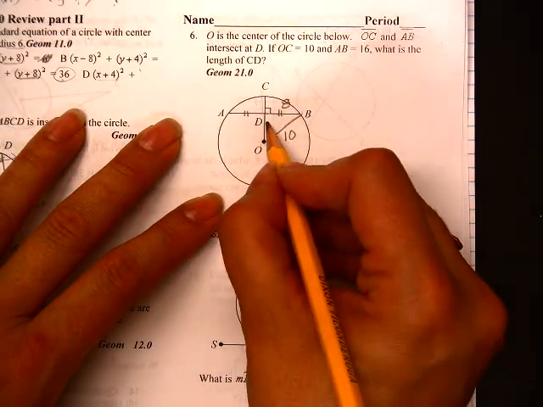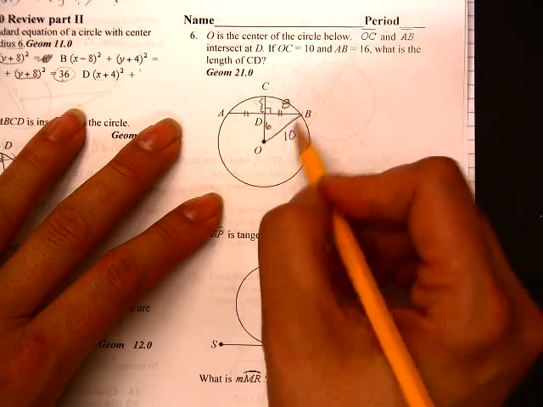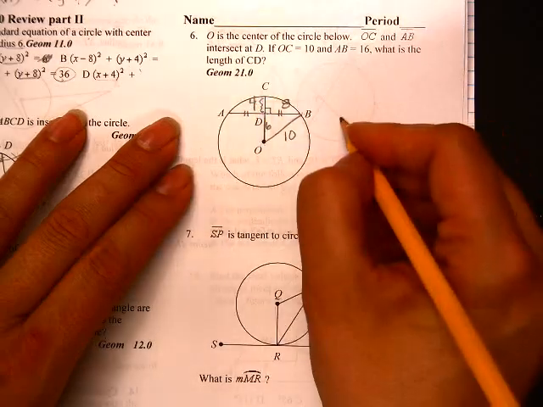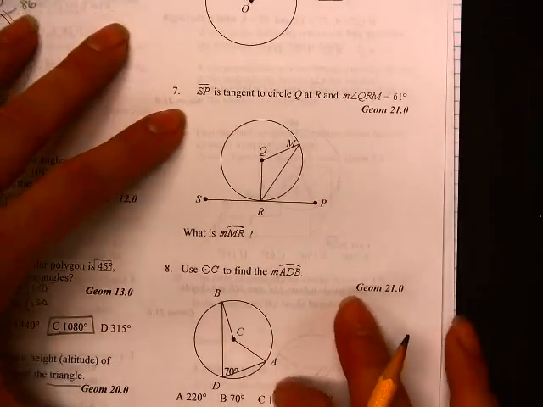So this here is 6, but I'm asking for this little section right here. If the whole thing was 10 and that whole thing here was 6, we've got 4 as our answer.